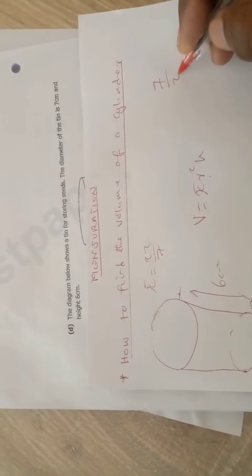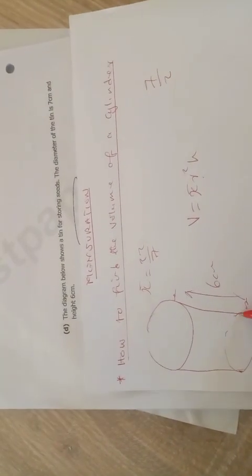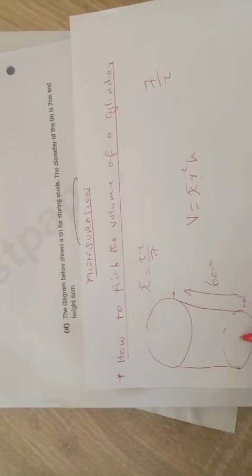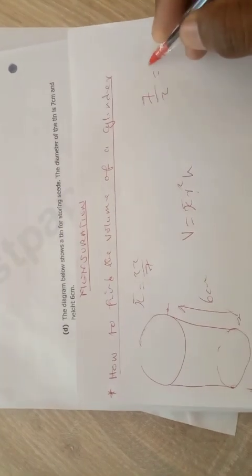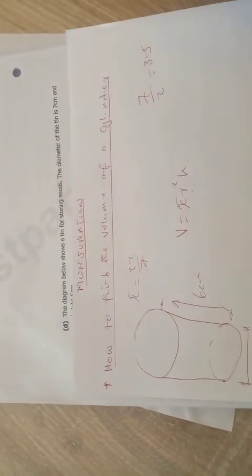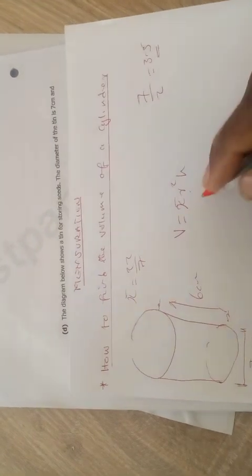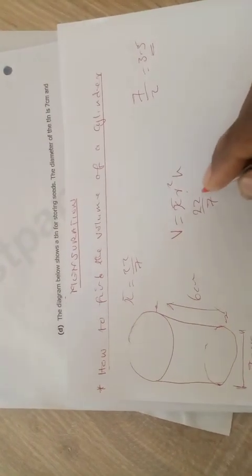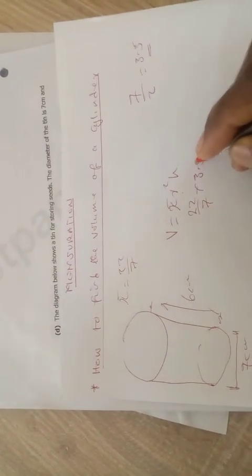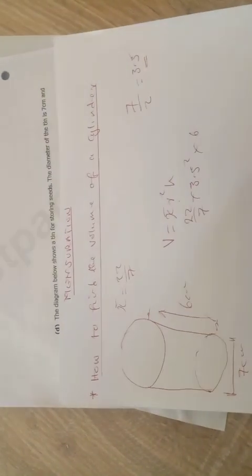In order for us to find the radius, we just have to divide 7 by 2, because the radius is half the diameter. Divided by 2, we have 3.5. So the radius is 3.5, and we just have to replace it there. We have 22/7 times 3.5 squared times the height, which is 6 centimeters.